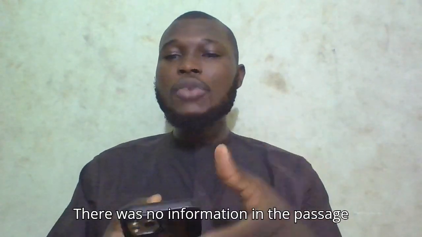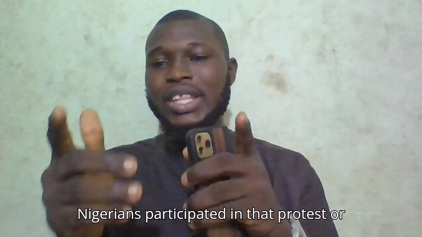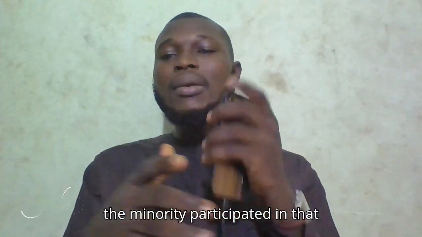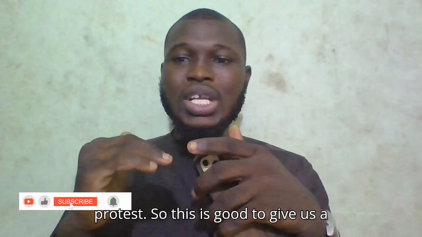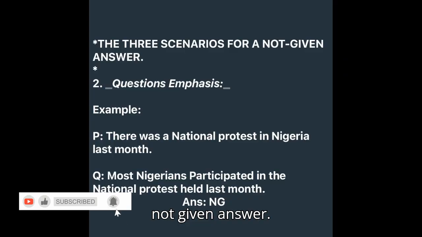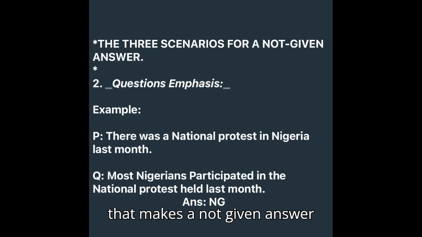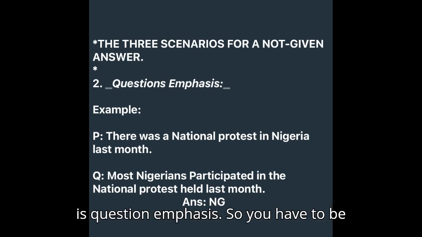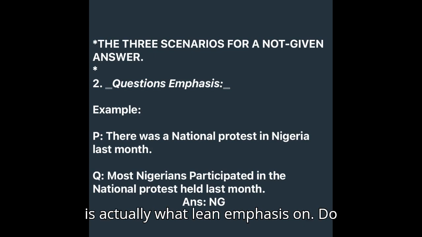There was no information in the passage that stated that the majority of Nigerians participated in that protest or the minority participated in that protest. So this is going to give us a not given answer. So remember, the second scenario that makes a not given answer is question emphasis. You have to be very, very observant of what the question is laying emphasis on.